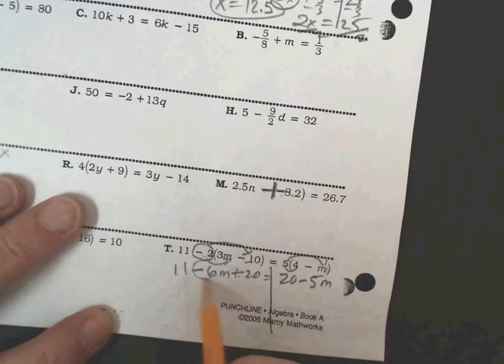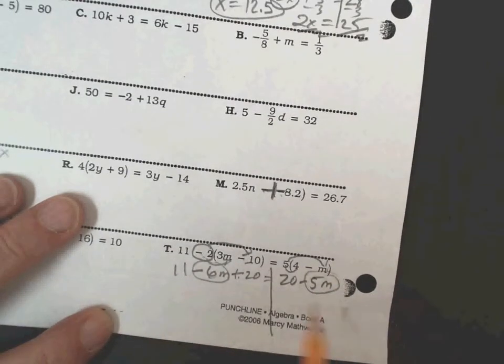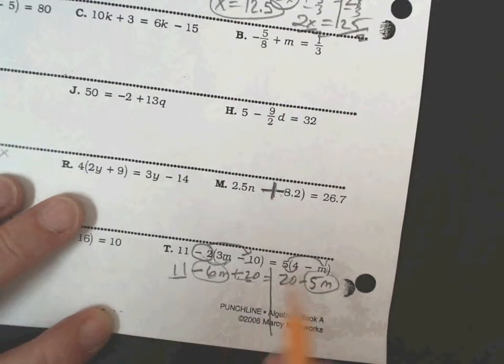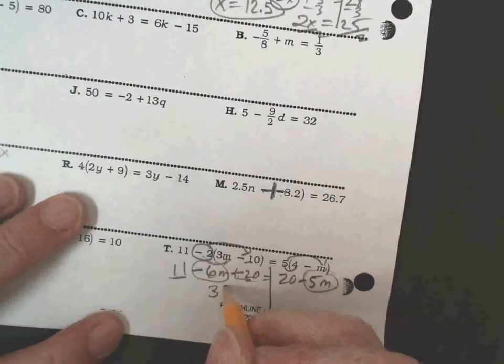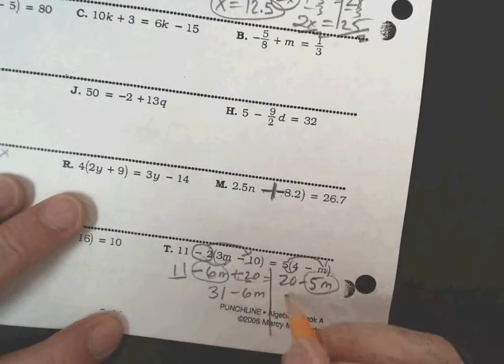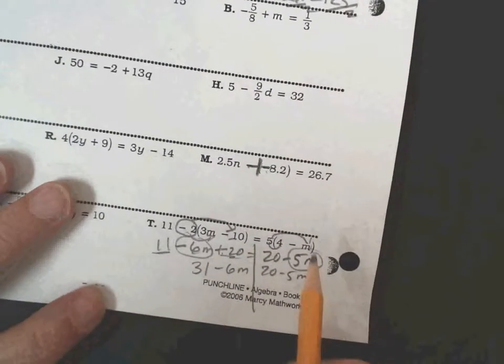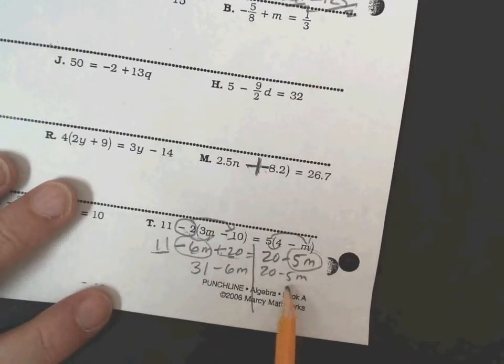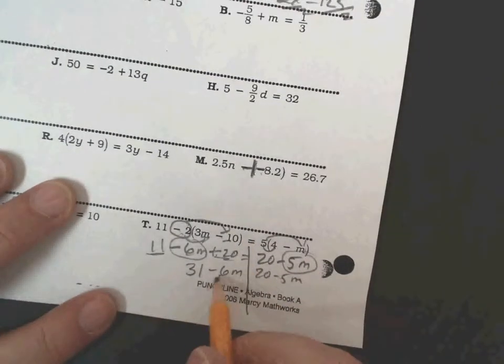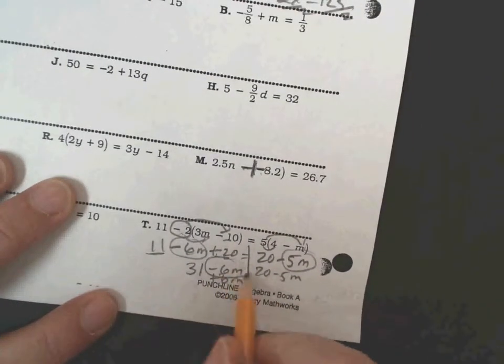So on this, you would start over, circle, circle. You've got 2 numbers over here, so let's take care of that. Now you're going to have to move numbers to one side and variables to the other. So I'm going to move this 6 towards that.